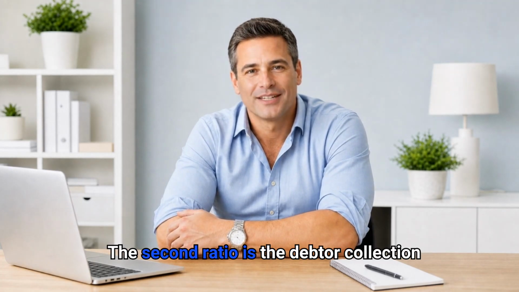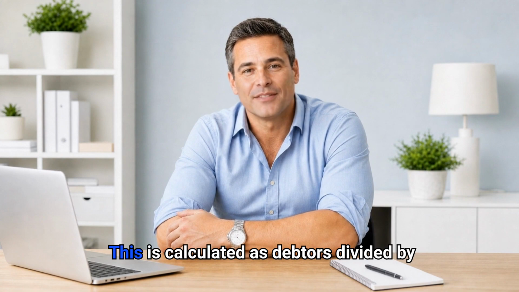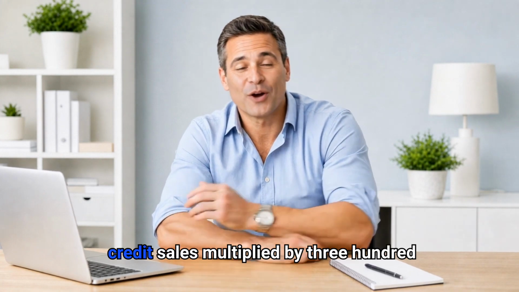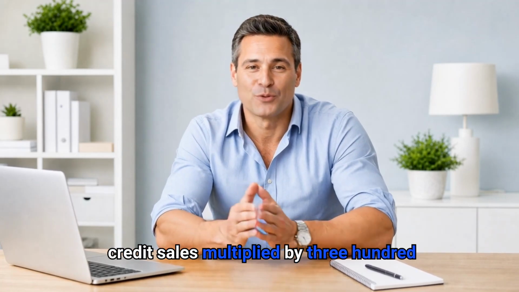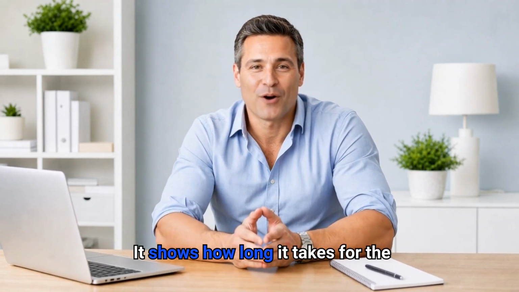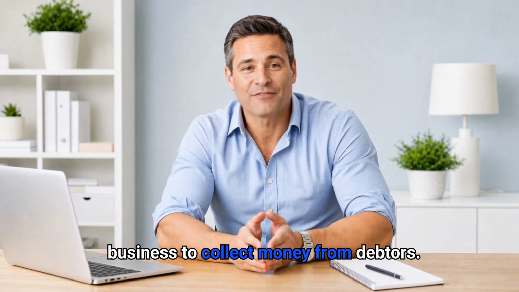The second ratio is the debtor collection period. This is calculated as debtors divided by credit sales multiplied by 365. It shows how long it takes for the business to collect money from debtors.